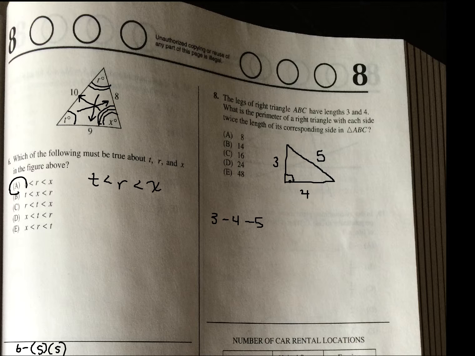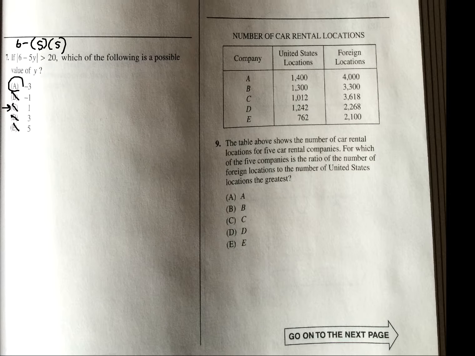And they want to know what is the perimeter of the right triangle with each side twice the length of its corresponding side in triangle ABC. So we have to double, so it's going to be 6 plus 8 plus 10. We add those all together and we get 24. So there we go.